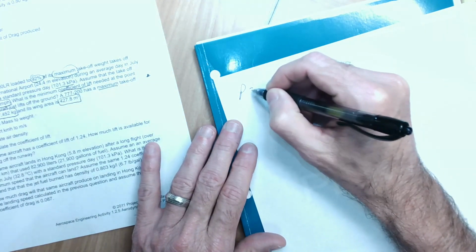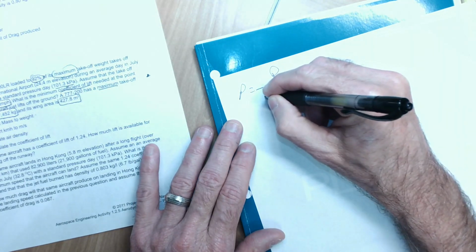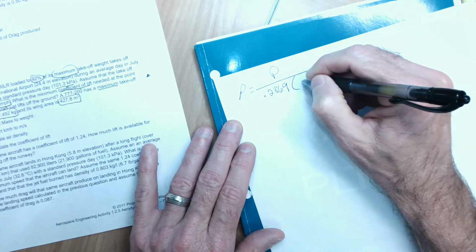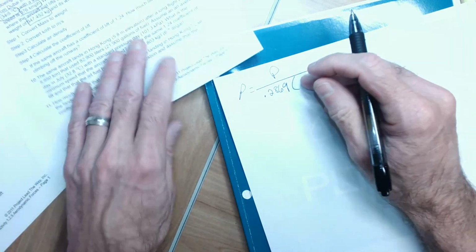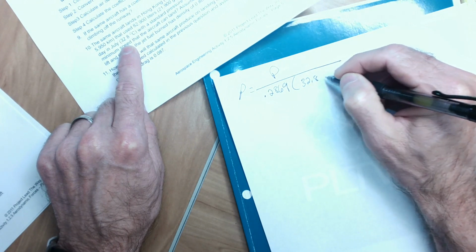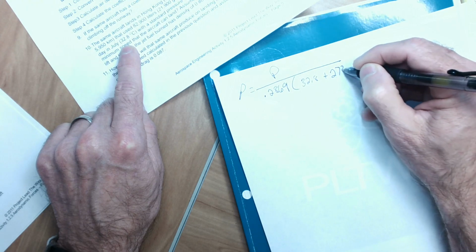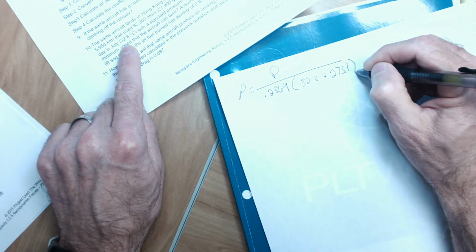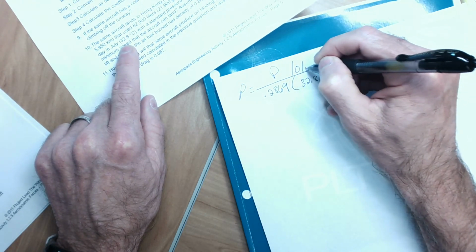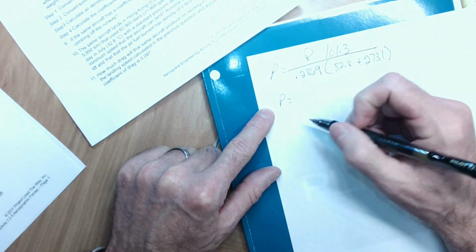So density equals pressure all over our constant of 0.2869 times our temperature, and in this case our temperature was 32.8 degrees Celsius plus 273.1, that's our constant in Kelvin. Okay. Oh, our pressure, sorry, was 101.3. Right? So we calculate that out.